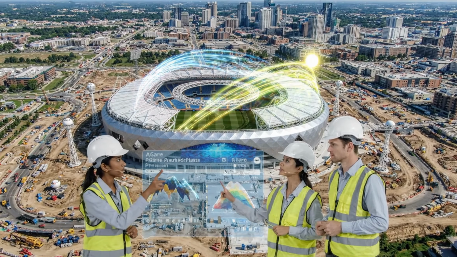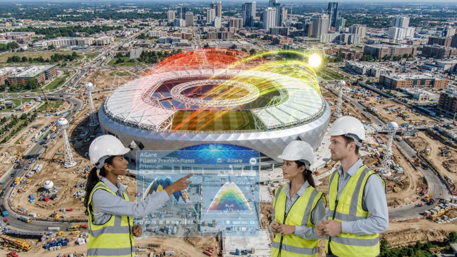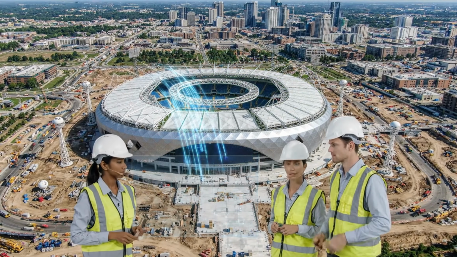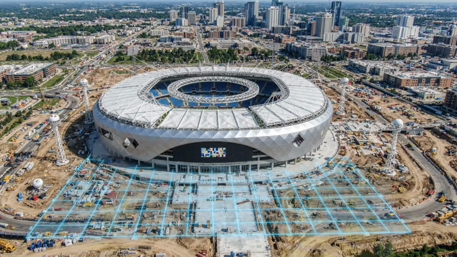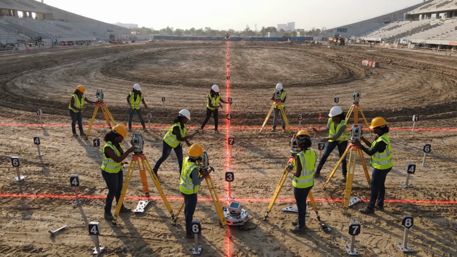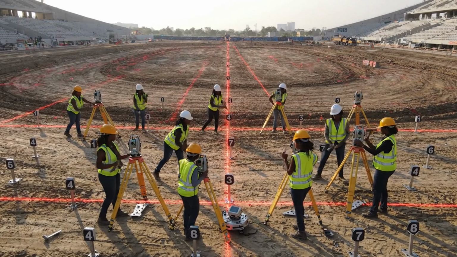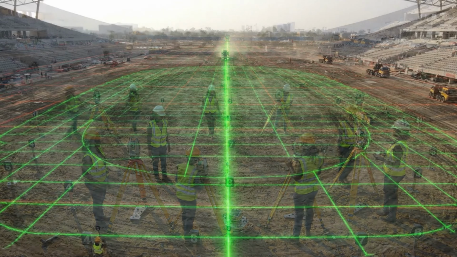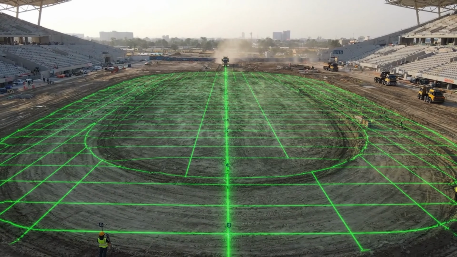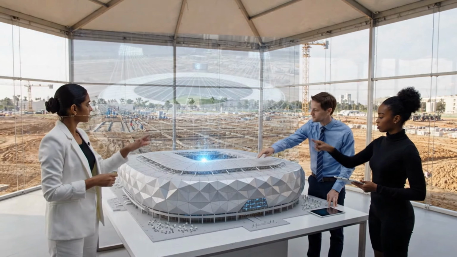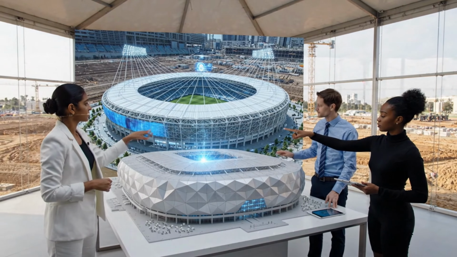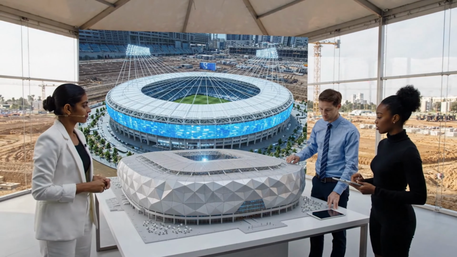The current axis causes too much turbulence and direct glare. We need to adjust. Agreed. Let's try a 3-degree shift. The revised orientation perfectly integrates the site data. The structural interfaces on the cable net look solid.